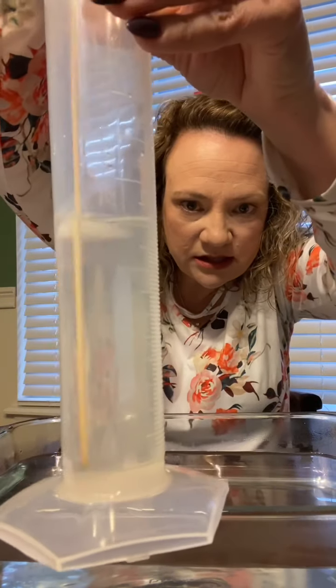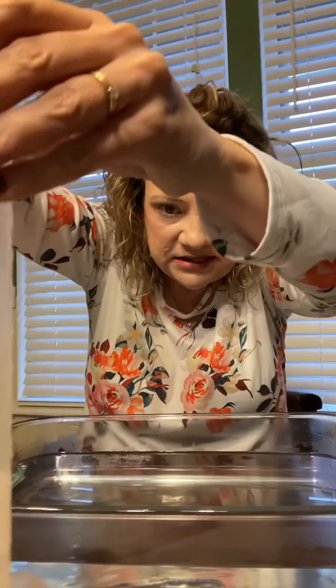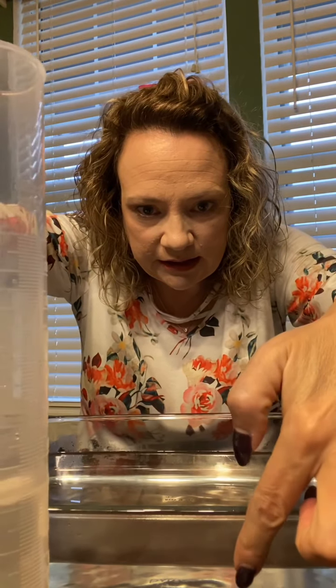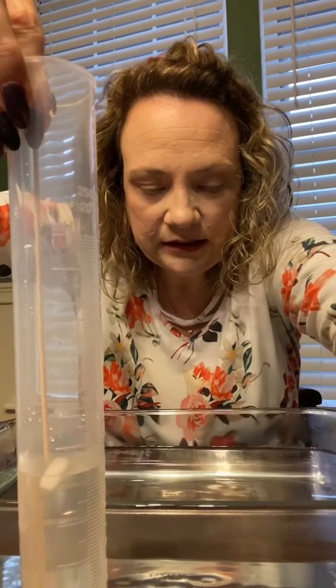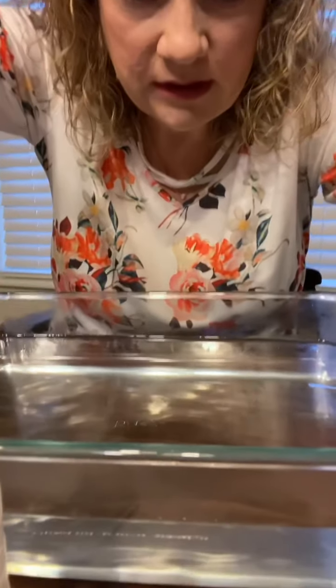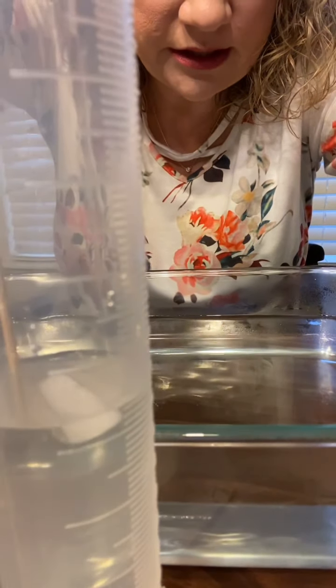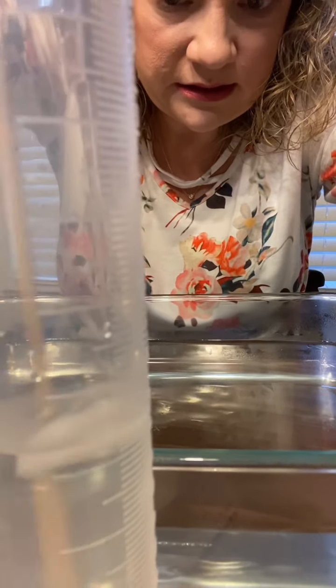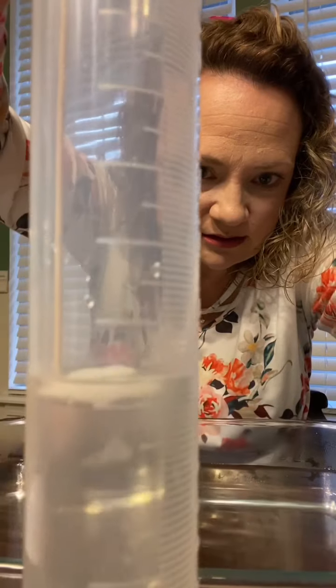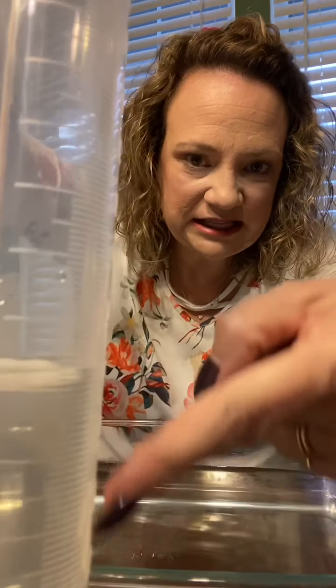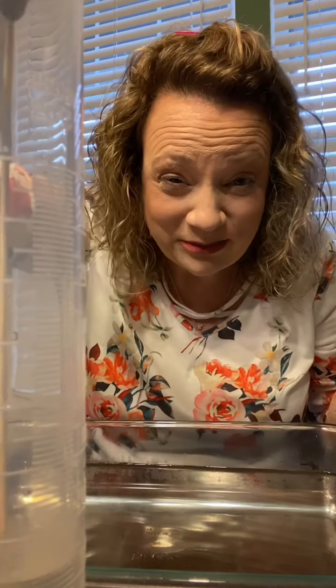Now let's look at the difference between this water in my glass container and the water in the cylinder. Now see, not as clear, because it now has density because of the salt that we put in it. It's denser because of the salt.